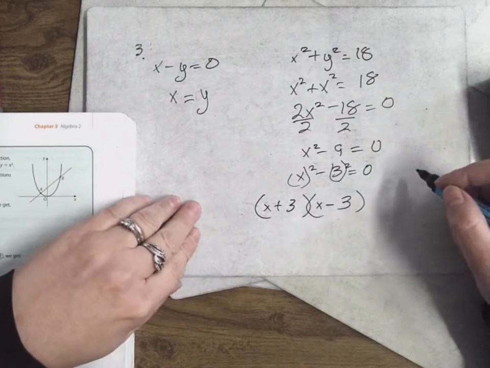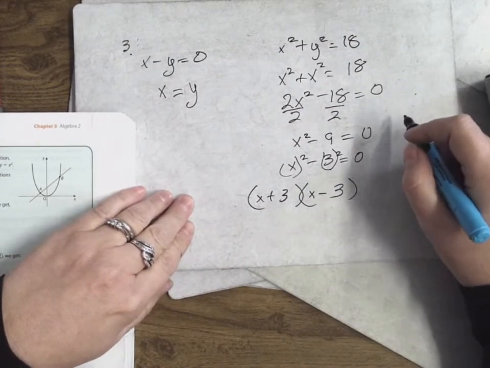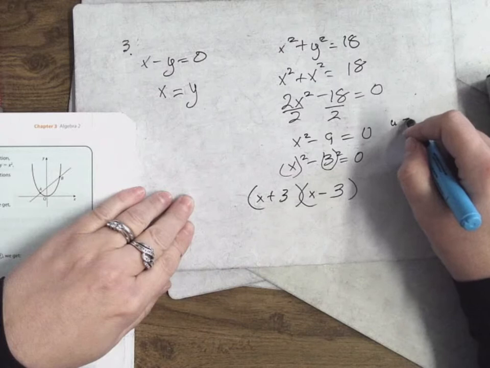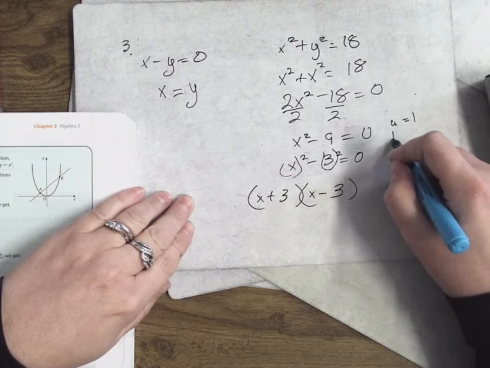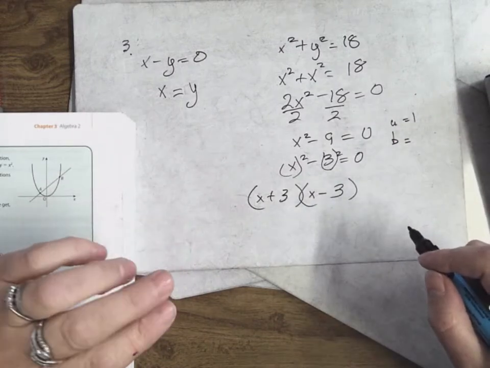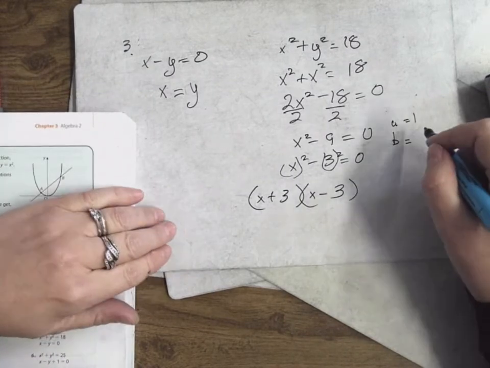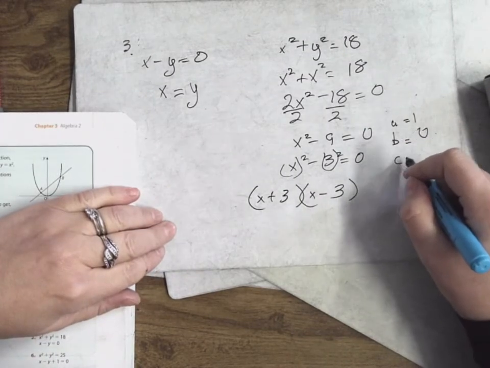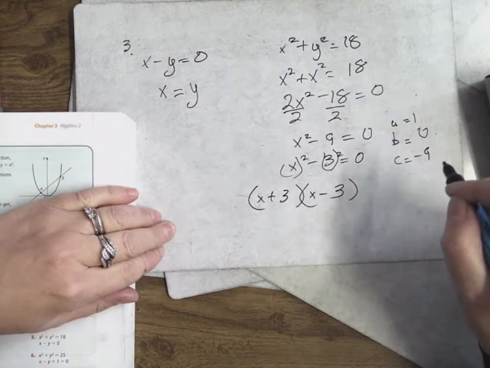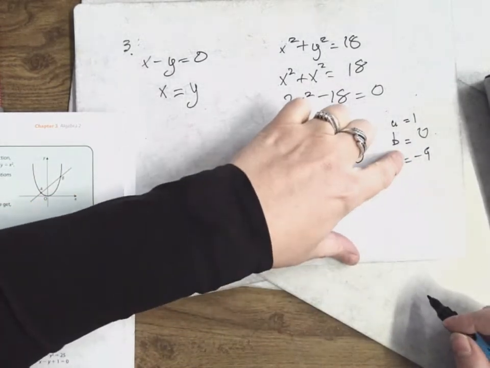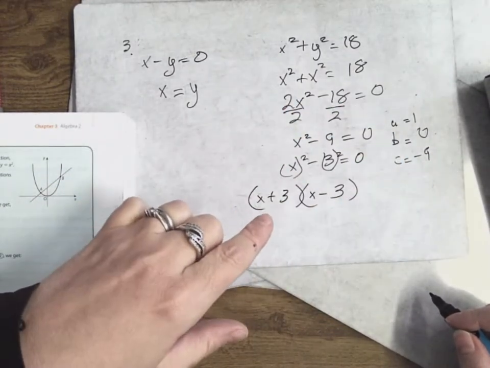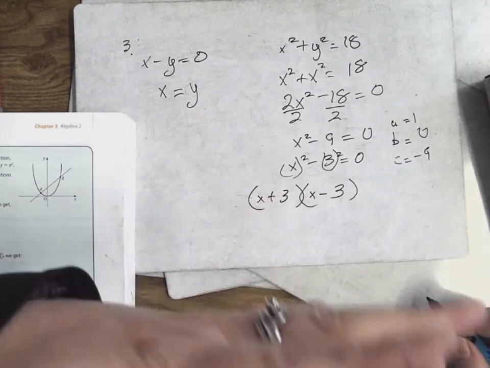Well, do you know what? You could actually do the minus b formula, but a is a number in front of x squared. B is a number in front of x. So what's b equal to? There is no x. So what's in front of x? 0. And c is equal to minus 9. So you could still use the minus b formula. But will you spot that b is 0? Do you know? Yeah, you see, you might miss that.